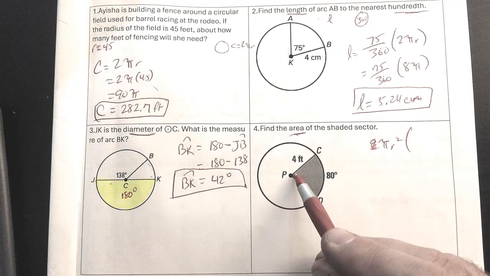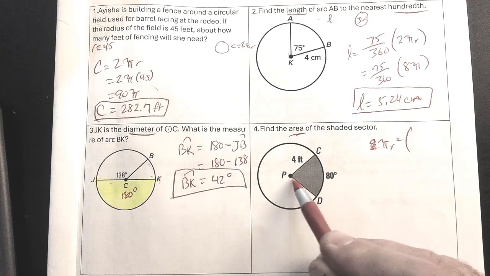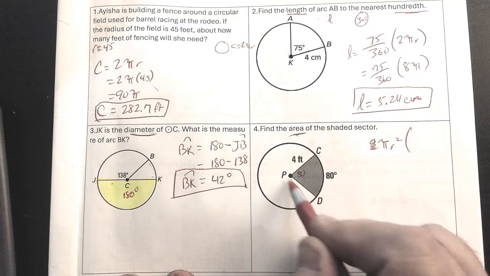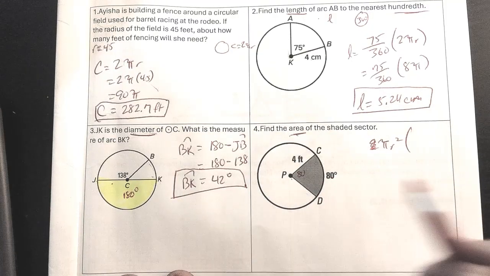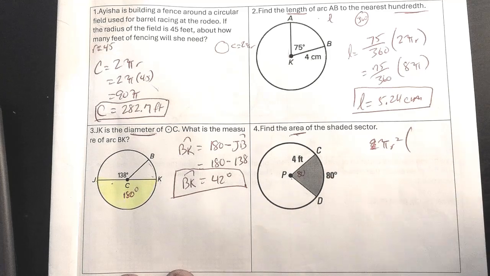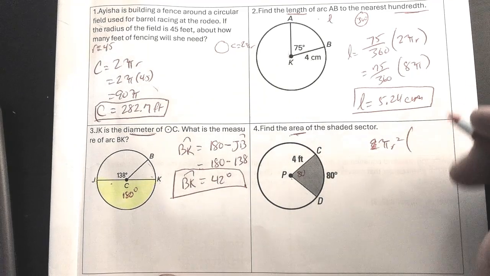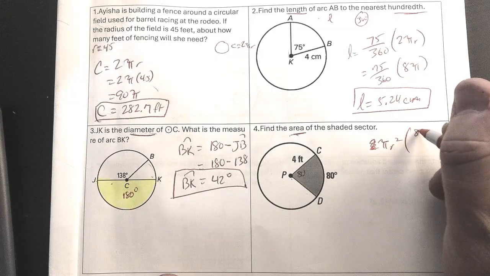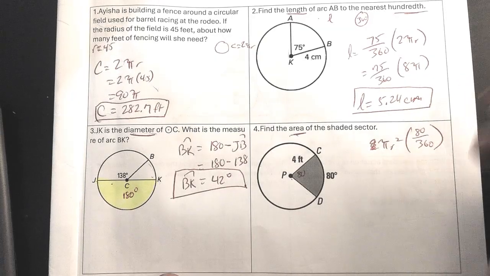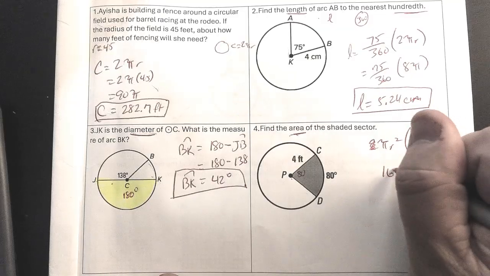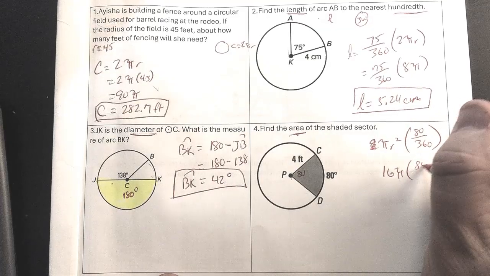This is a central angle, so these match. If this was an inscribed angle, if it went all the way back here, the angle would be half of what the arc is. So this will be 80 over 360. The radius is 4, so 4 squared is 16 pi.